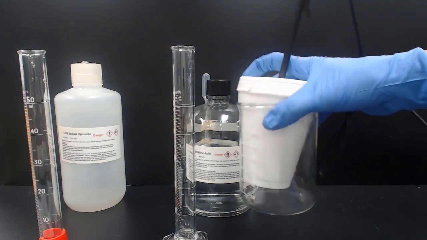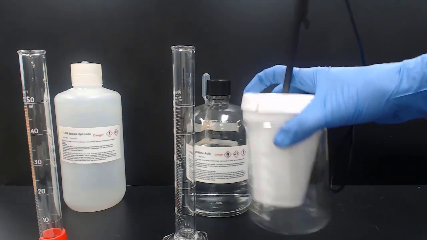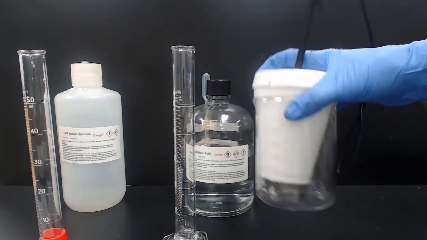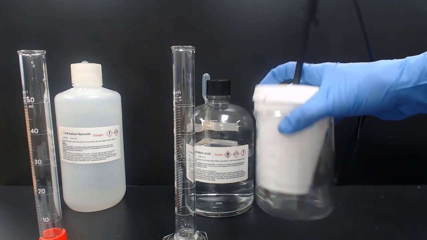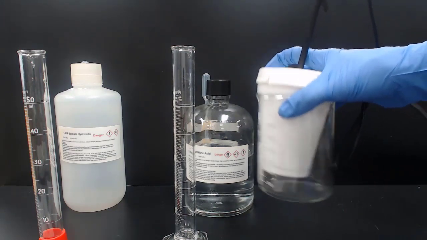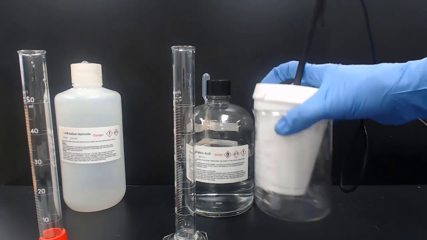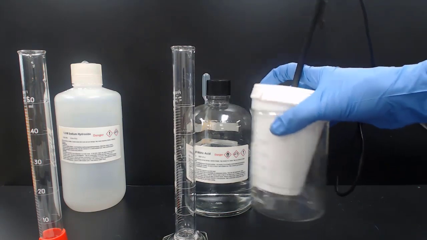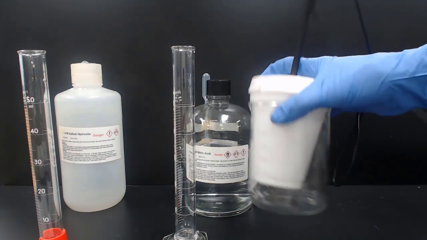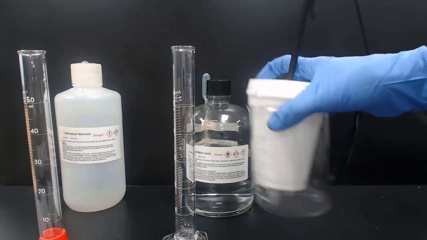The temperature on the graph is going up. So the solution is increasing in temperature. Since the solution is increasing in temperature, that means the reaction is releasing energy right now. Because the solution is increasing in temperature, the reaction is releasing the energy. That makes this reaction exothermic. It is releasing energy and the solution is absorbing it.